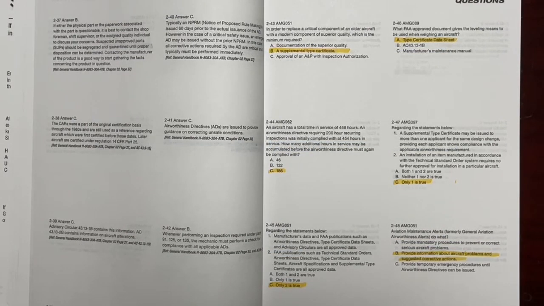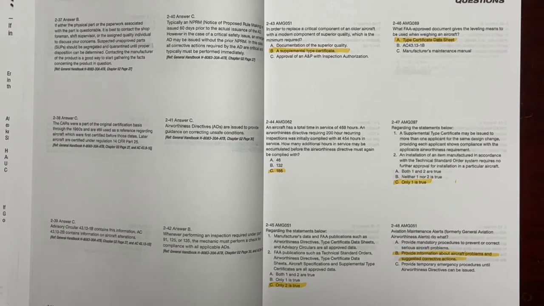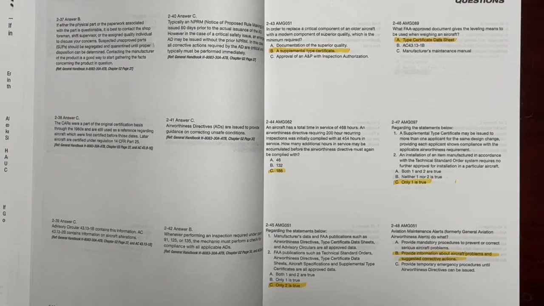Question 243. In order to replace a critical component of an older aircraft with a modern component of superior quality, which is the minimum required? A, documentation of the superior quality; B, a supplemental type certificate; or C, approval from an A&P with inspection authorization. The correct answer is B, a supplemental type certificate.